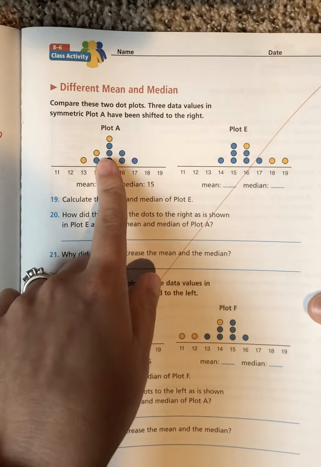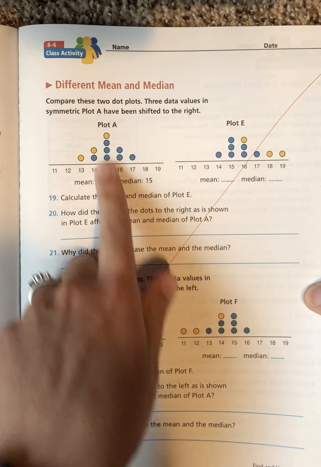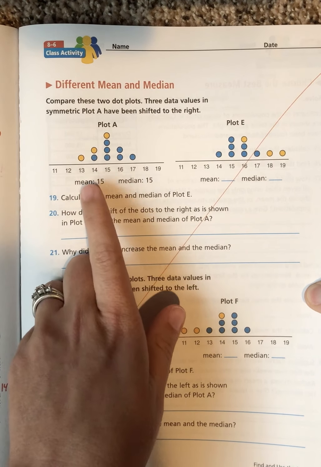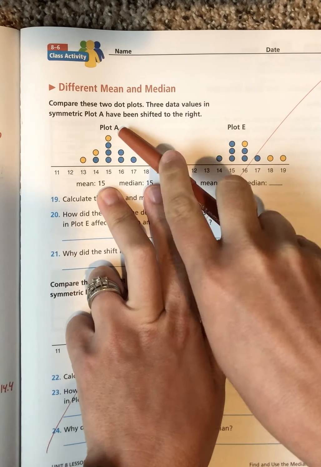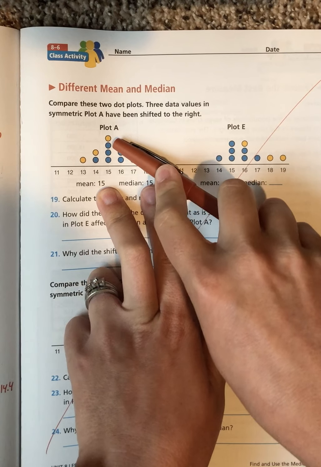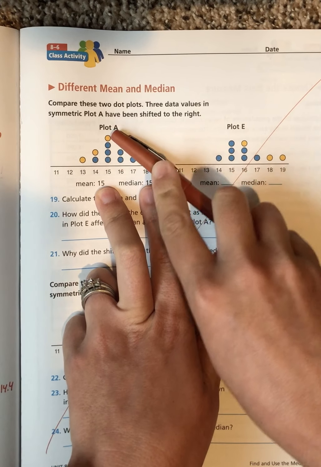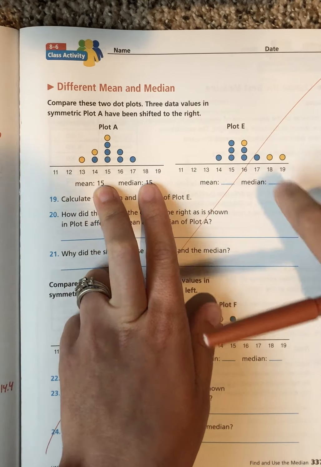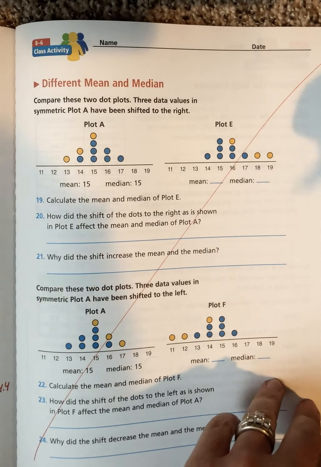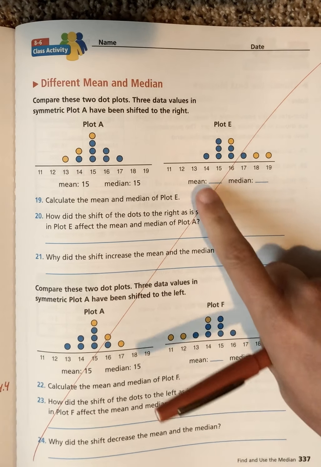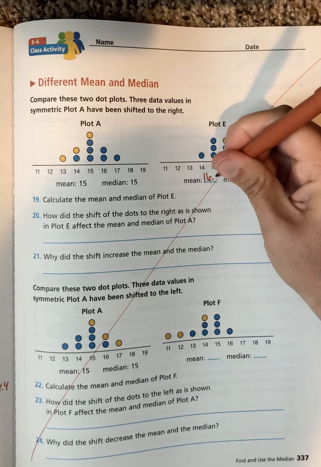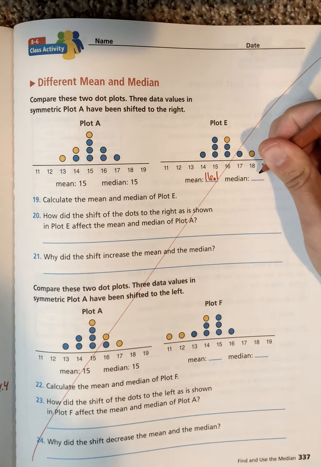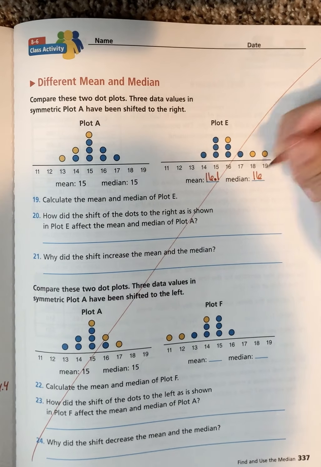So on plot A, you've got a line of symmetry, which means mean and median are both that line of symmetry. They're both 15, but look at these yellow dots that they moved. They were right here on the left, and they moved them to the right. Now, without doing all the calculations, I'll tell you just from the teacher's answer book that the mean went to 16.1, it went up, and the median also went up.